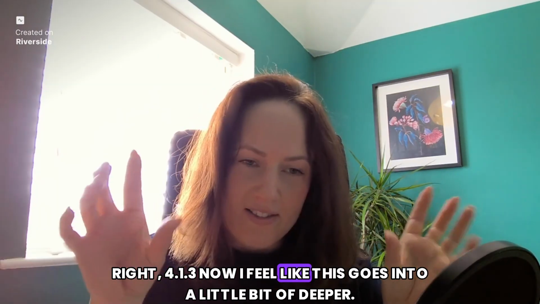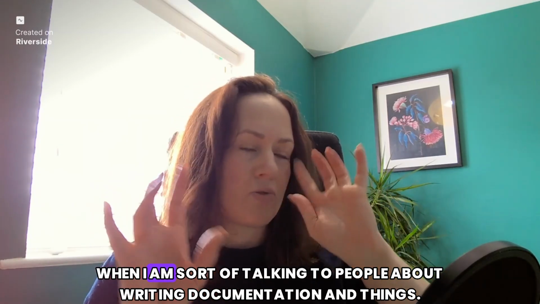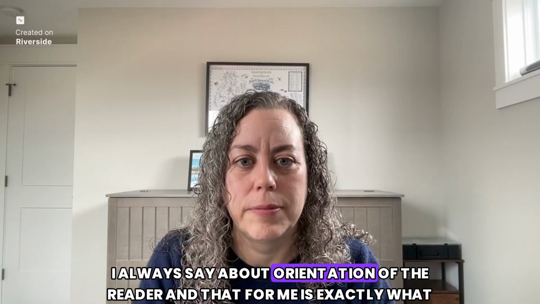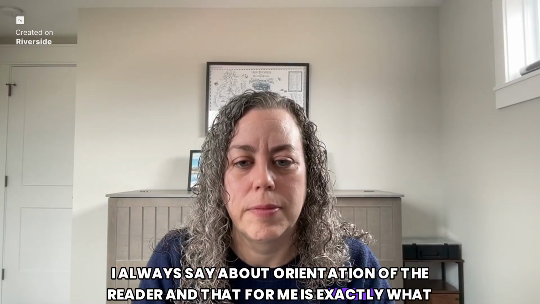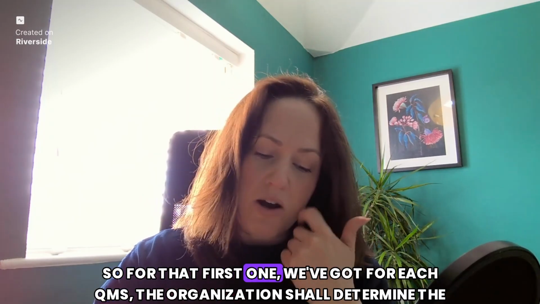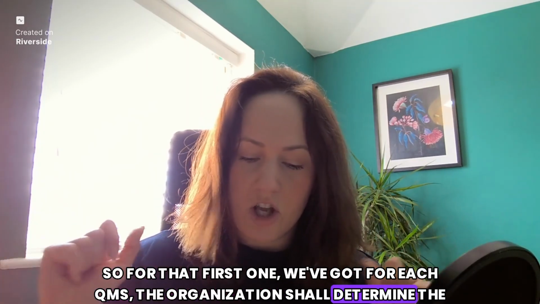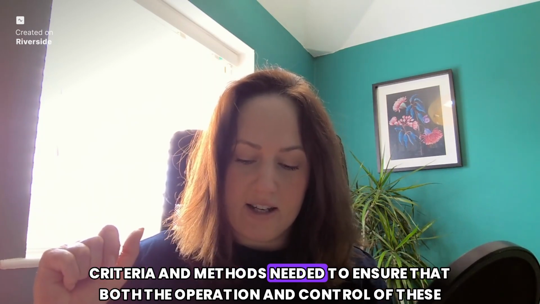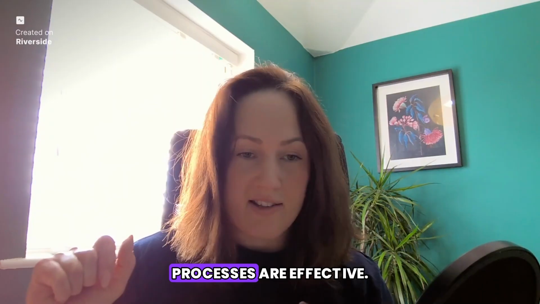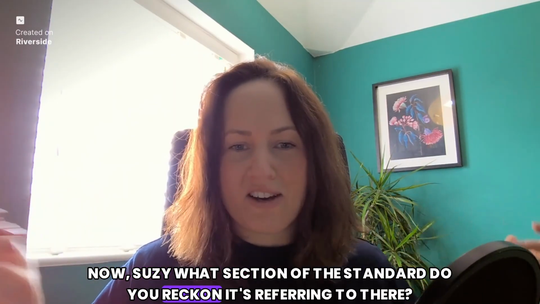Right, 4.1.3. Now, I feel like this goes into a little bit deeper. When I am talking to people about writing documentation, I always say about orientation of the reader. And that, for me, is exactly what section 4 is doing. So for that first one, we've got for each QMS process, the organization shall determine the criteria and methods needed to ensure that both the operation and control of these processes are effective. Now, Suzy, what section of the standard do you reckon it's referring to there?